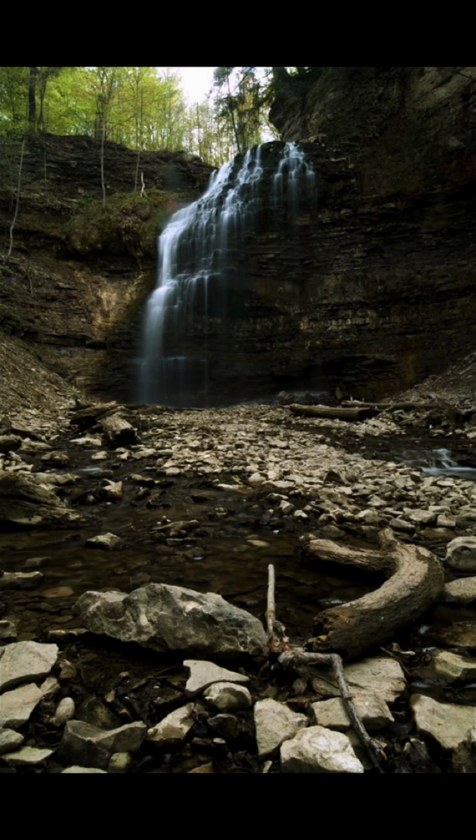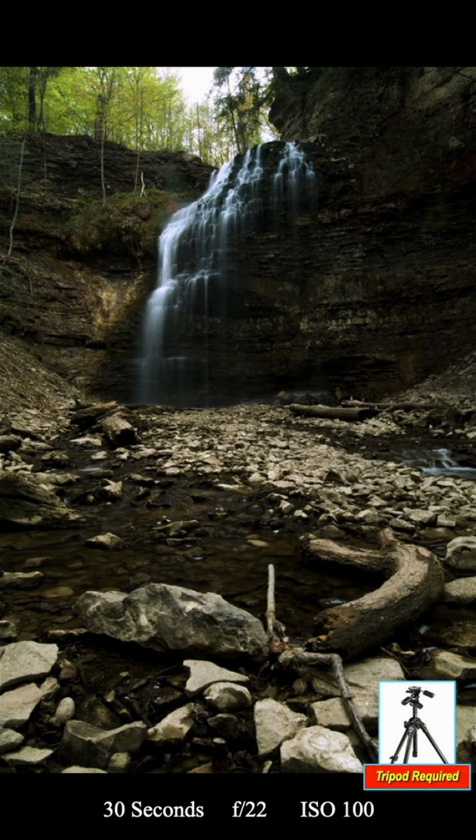On this waterfall, I don't need a high ISO, but I do need a very slow shutter speed. On this one, it was 30 seconds long. Aperture is f22 with just 100 ISO. Now with this one, of course, I would be using a tripod.